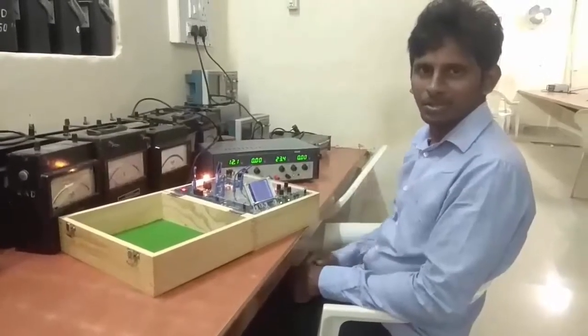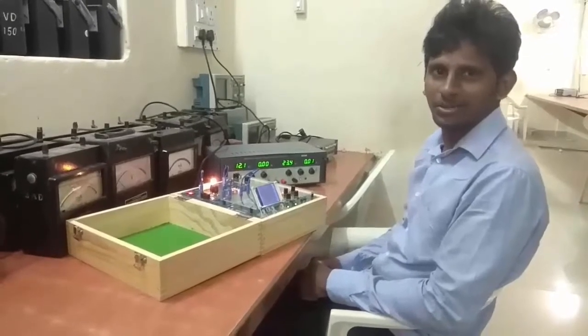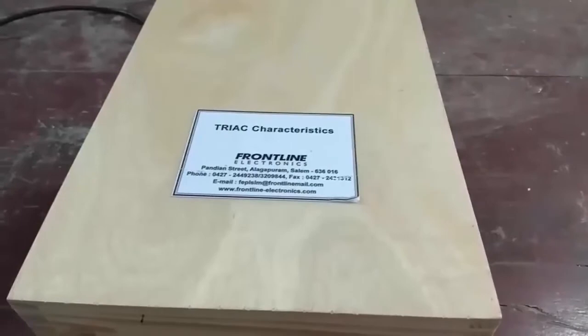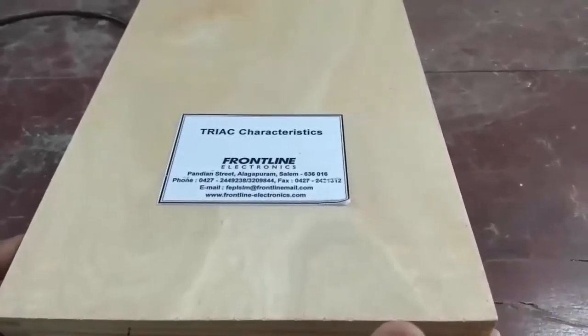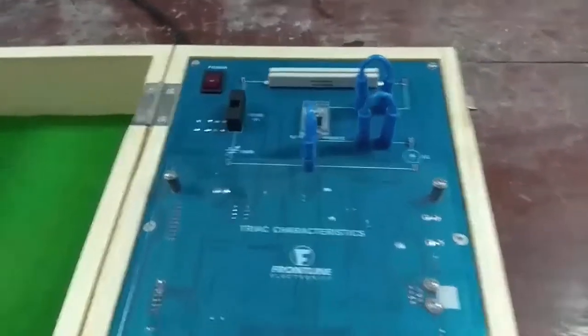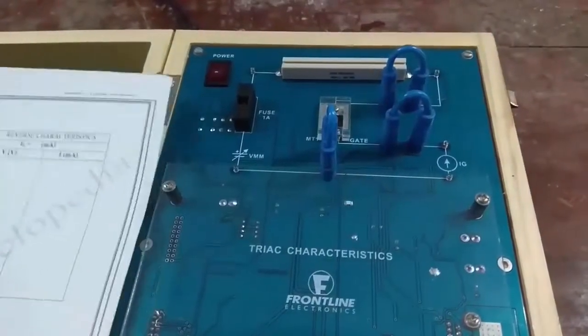Hi friends, today we are going to experimentally study VI characteristics of TRIAC. We have the VI characteristics of TRIAC trainer kit, which is manufactured by Frontline Electronics. Initially, and also side by side, we have the experiment manual.